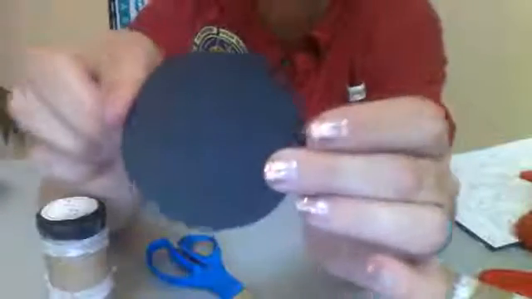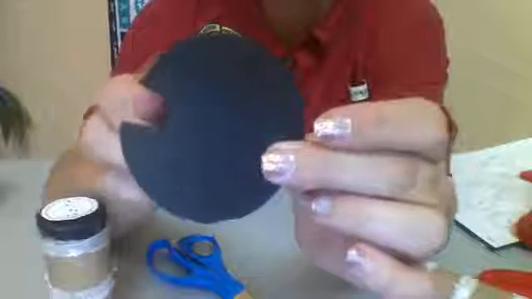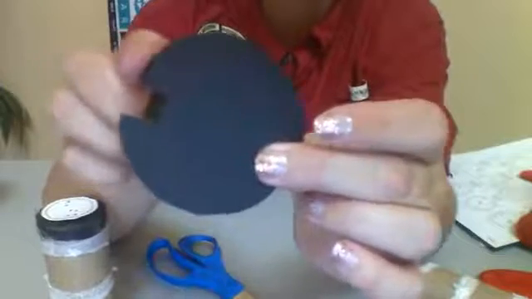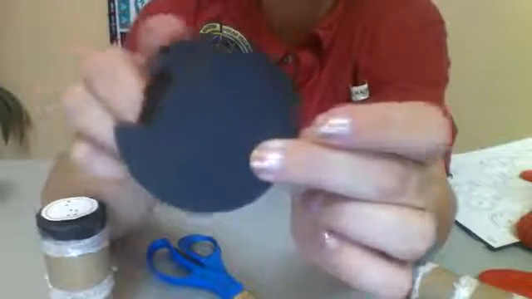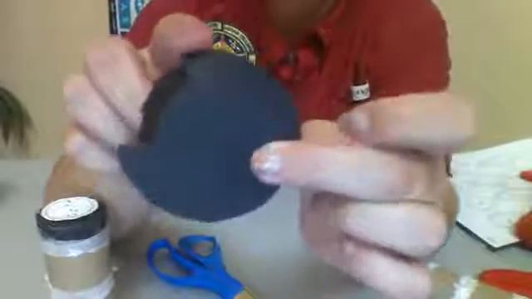All right, so I made little slits, cut little slits up to my circle. And now I'm going to fold all the way around, fold my flaps down.